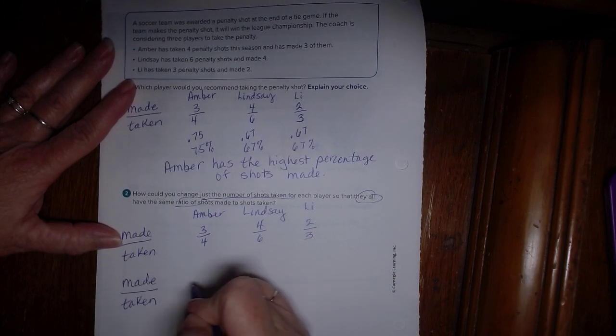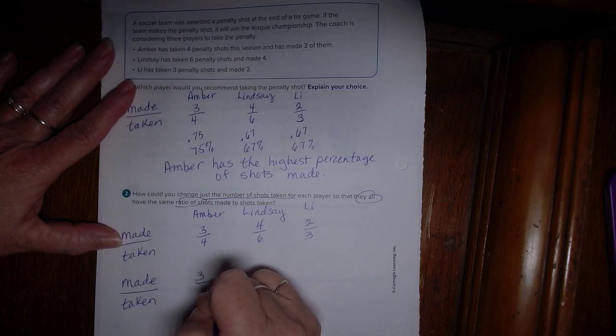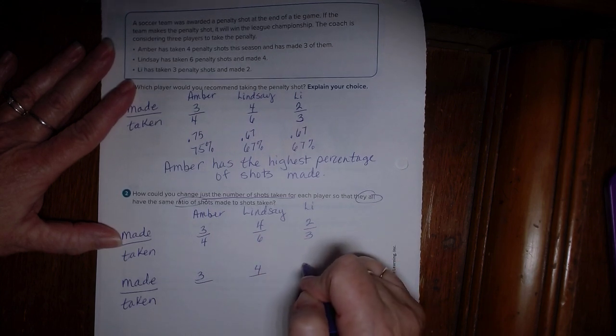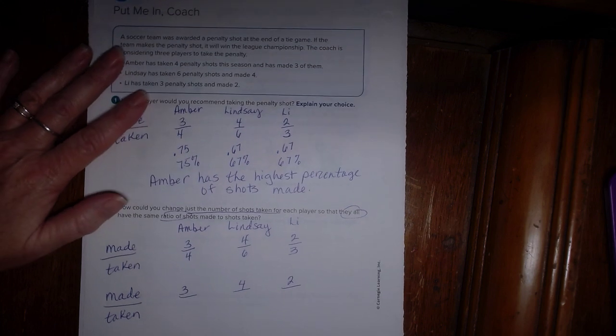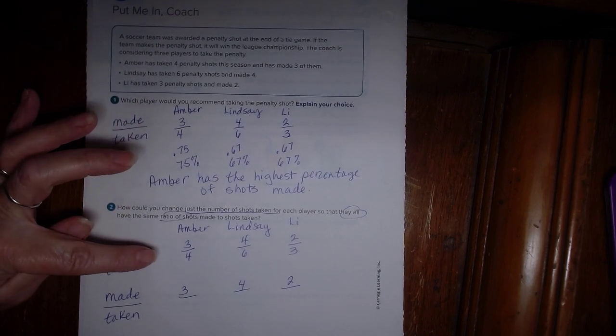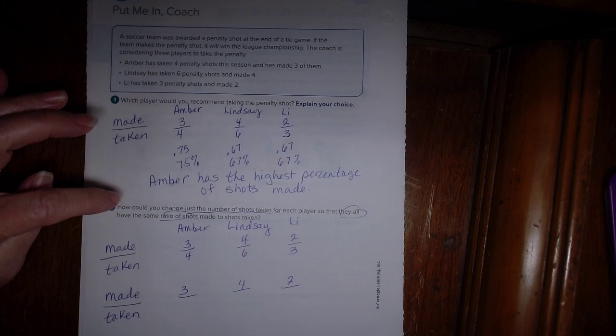It wants us to just change the taken. The made has to stay a 3, a 4, and a 2. So how could we change the taken number so that they are the same ratio?